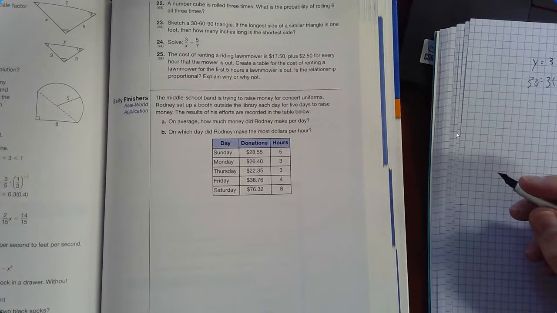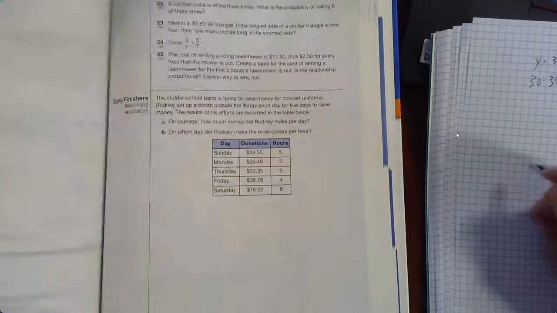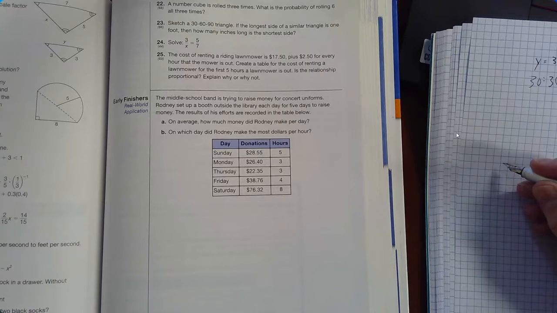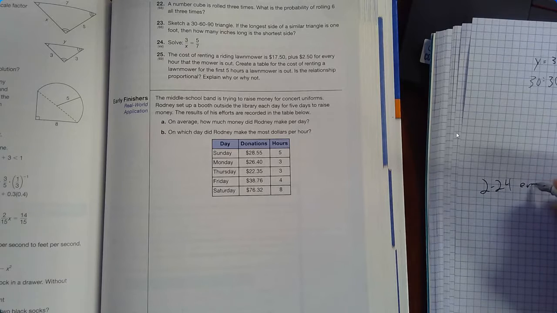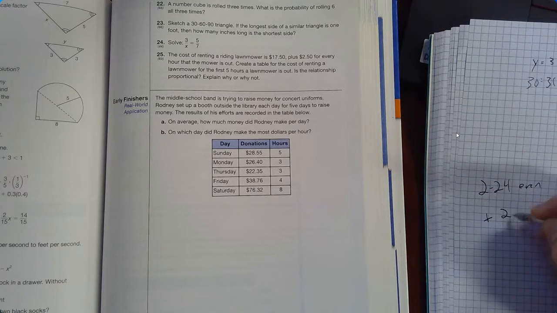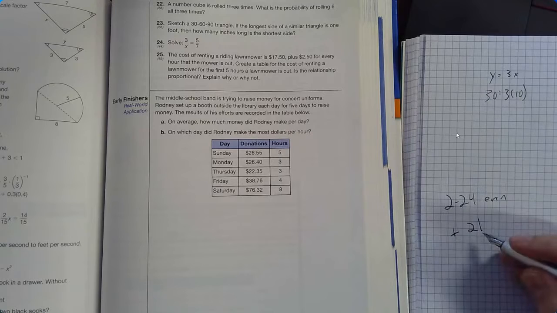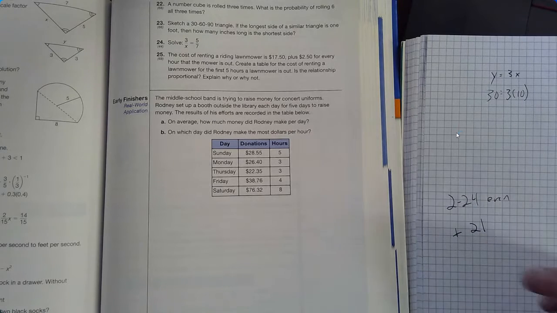I'm actually going to have you do 2 through 24 even this time, plus number 21, okay? And that's only because 21 is something that we've been doing in class, all right?